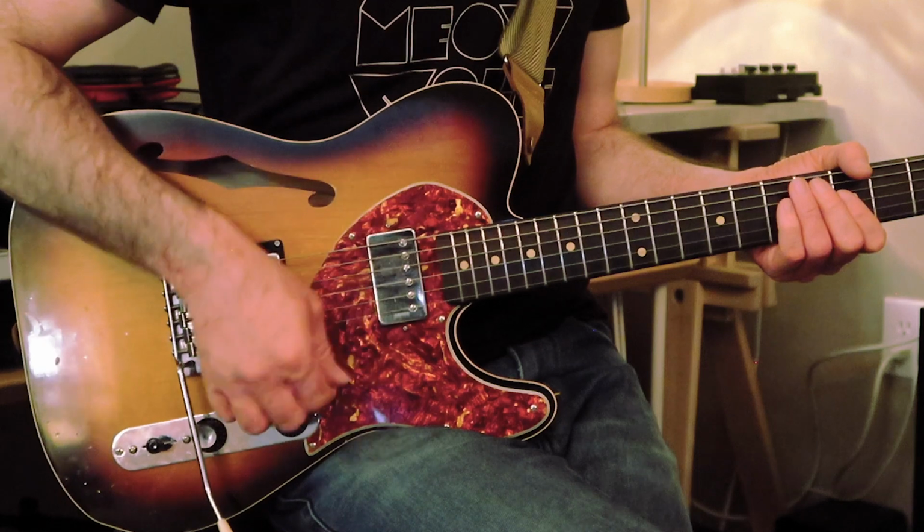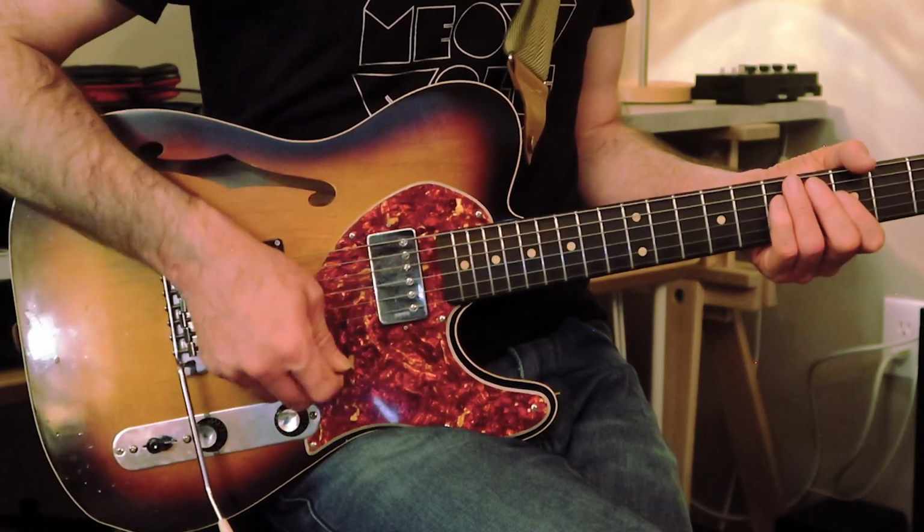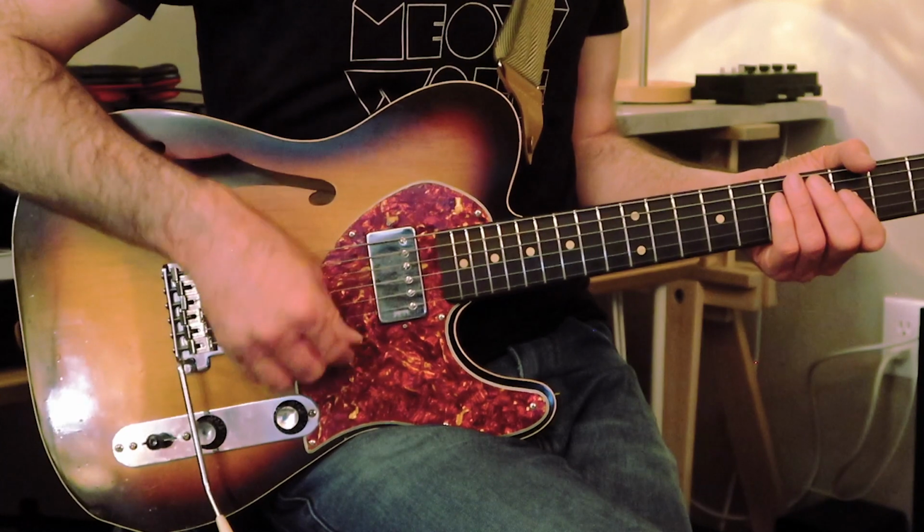So you can have a feel that's just barely swung, where the upbeats are just a little bit late. Or you can play right in that sort of bouncy triplety zone that we played before.